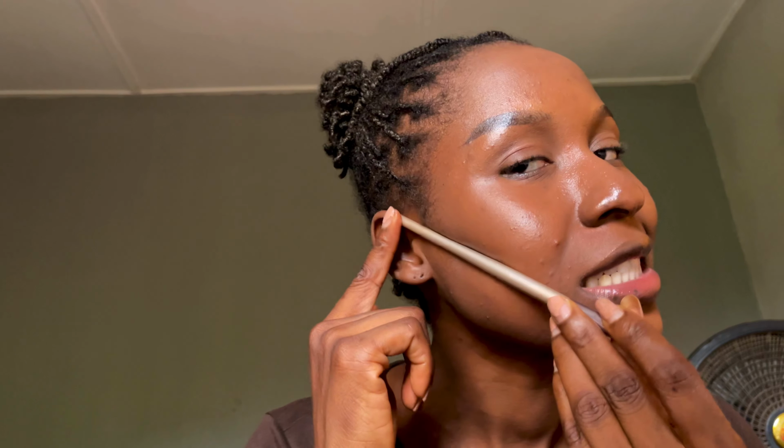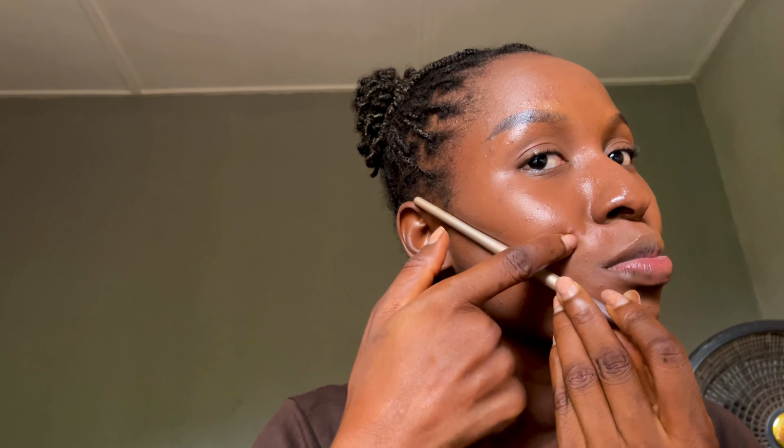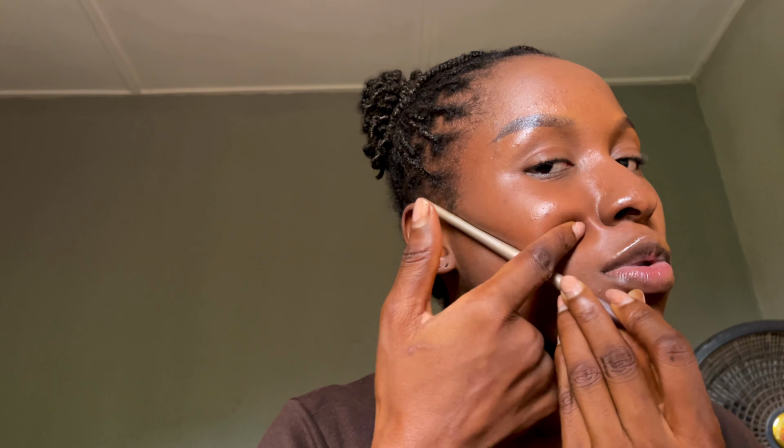And where should you end this placement? You see here, here and here. Where should you stop the placement of the contour? Look at the outer corner of your eye, where it ends. You see my hands here? That is where you want to stop your contour. Don't bring it forward to where your cheekbone ends. No, don't do that. Where the outer corner of your eye ends, just stop your contour placement right there.